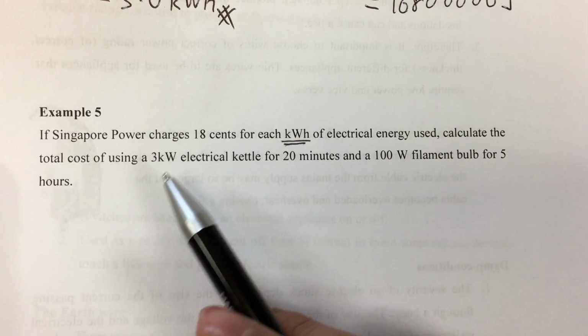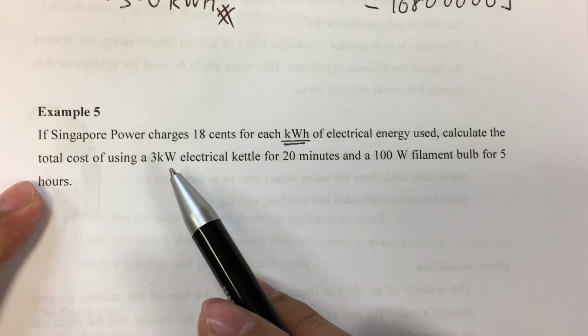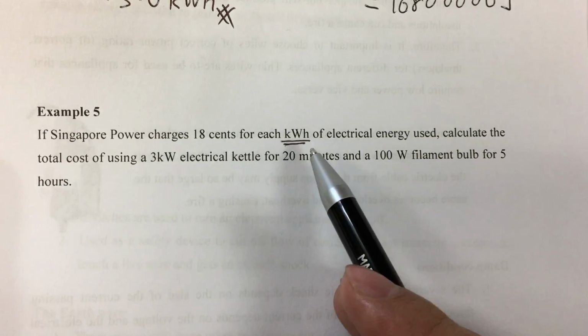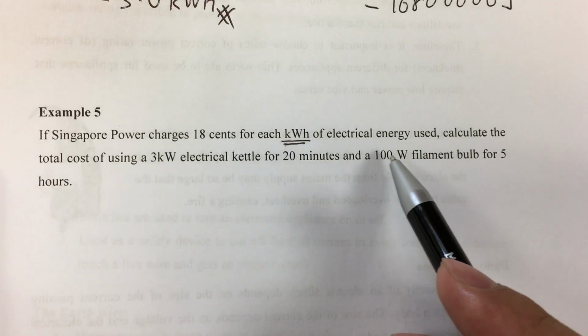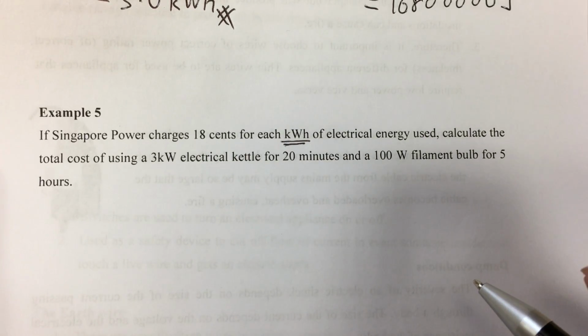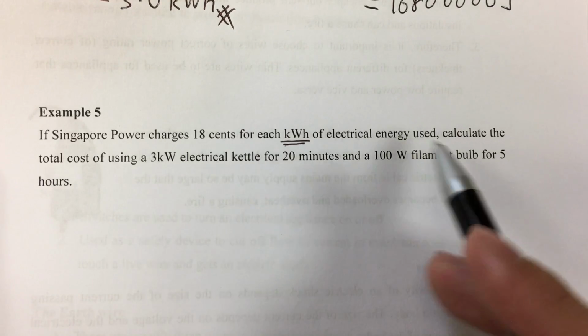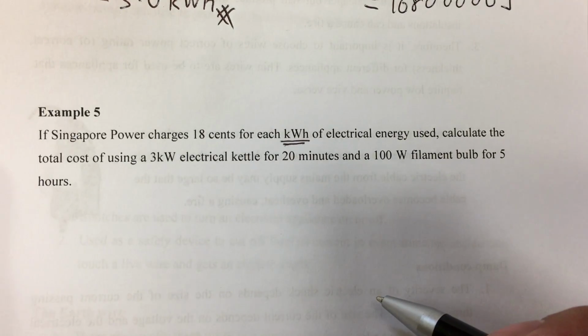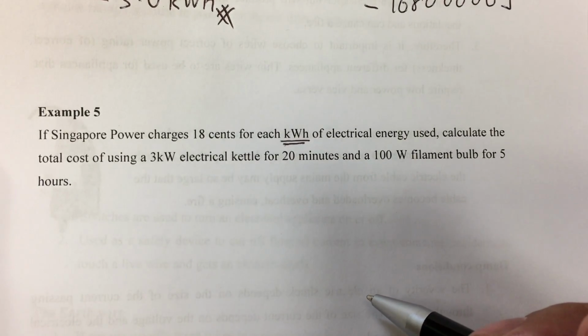Calculate the total cost of using a 3 kilowatt electrical kettle for 20 minutes and a 100 watt filament bulb for 5 hours. Oh my, now we got two different things. So what do we do? Do not worry.